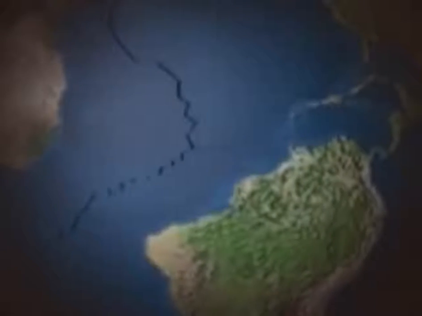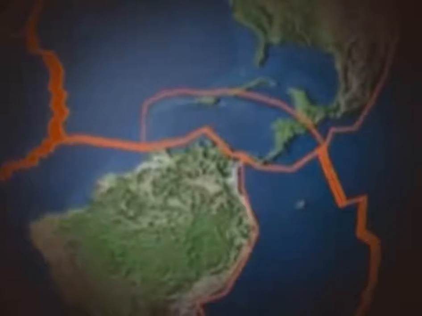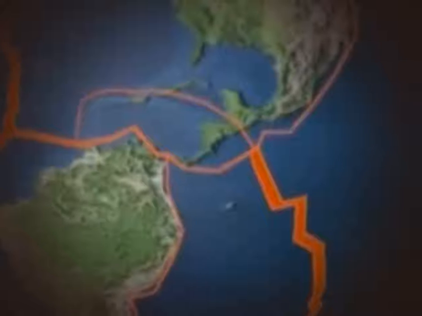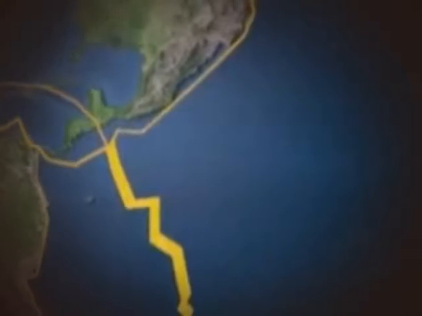Plate tectonics theory holds that the Earth's crust is broken into huge slabs called plates. The face of the Earth changes because the plates float like rafts on semi-molten rocks below. The force that moves the plates is heat, which emanates from the very heart of the Earth.